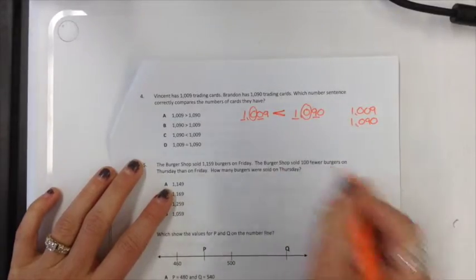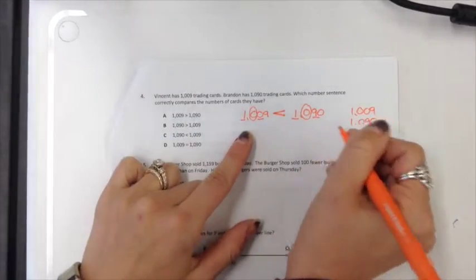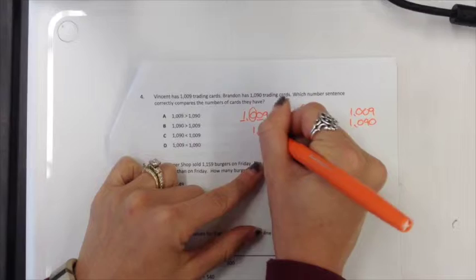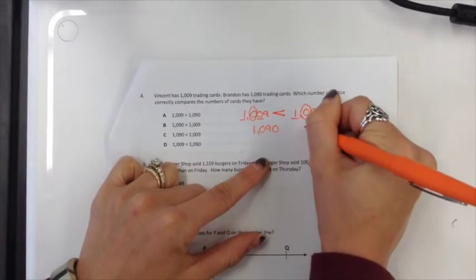And just to make sure that I check all my answer choices correctly, I'm going to go ahead and write that the other way. 1,090 first.